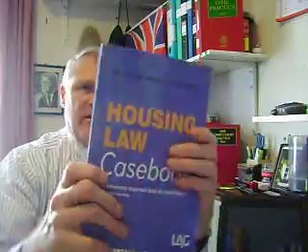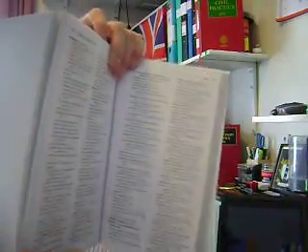Now, this is the new edition, and I welcome it because it's getting bigger as we look. It's now got a blue cover. That's the back of it, and you can see now we're running to something approaching well over 1100 pages. That's the index at the back, which has got a nice coloured section so you can find it.